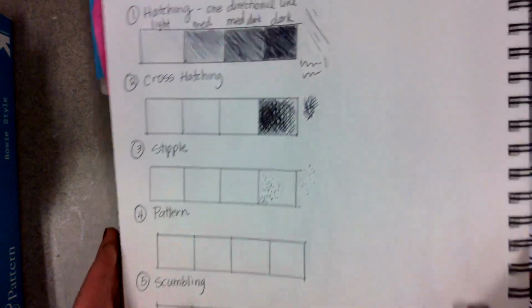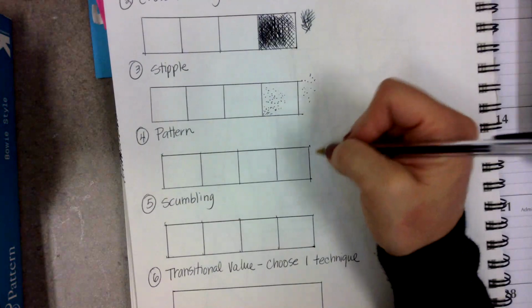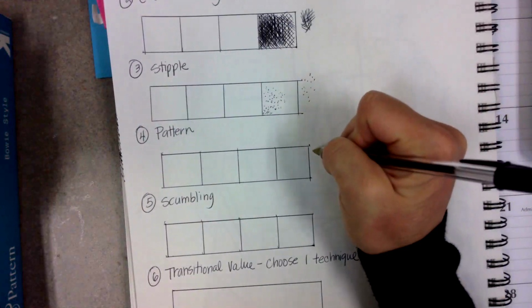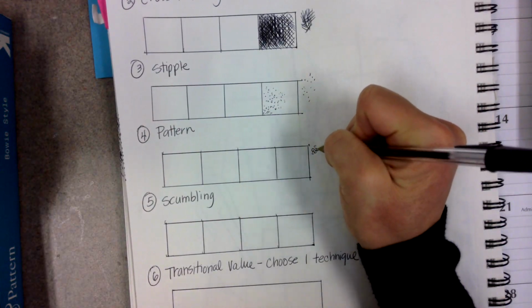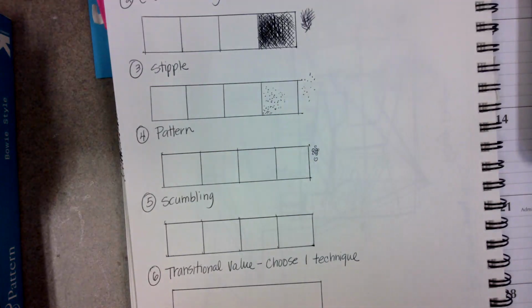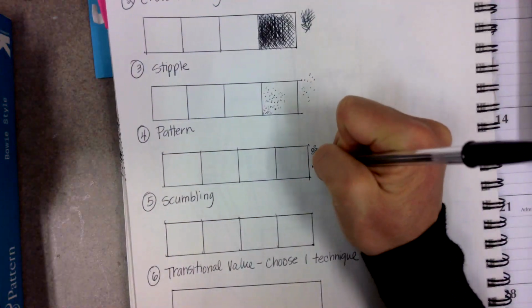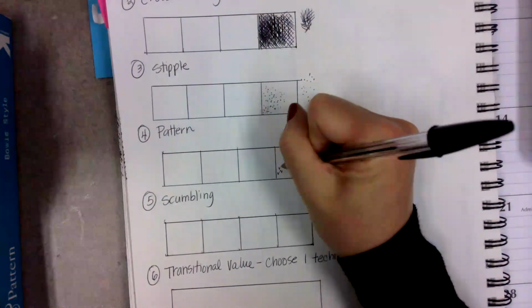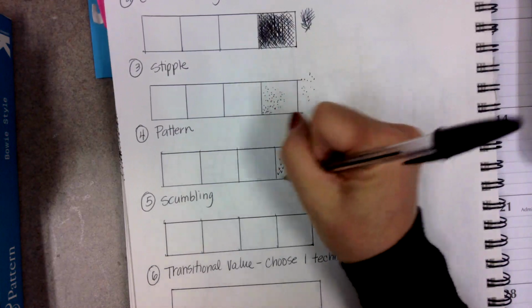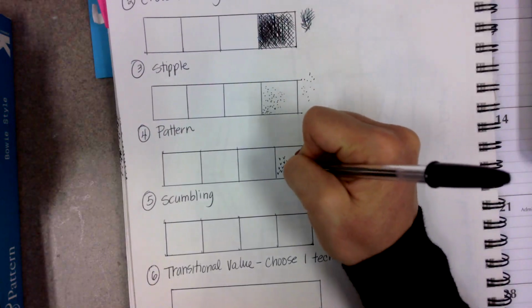All right, pattern, that's up to you. Any repeated motif that we haven't already done. You could do a little circle pattern. You could do a squiggly pattern. You could do any kind of repeated motif. So whatever it is, you're going to fill that whole space with that pattern.